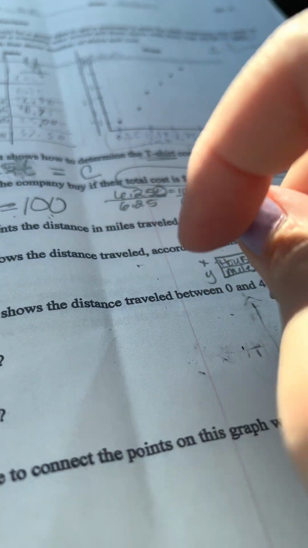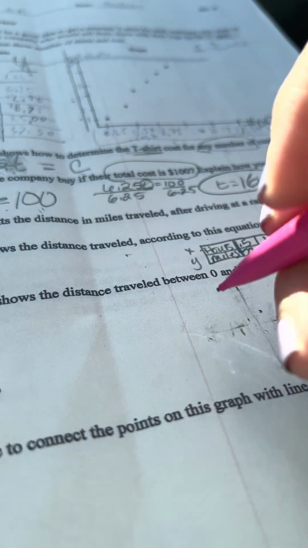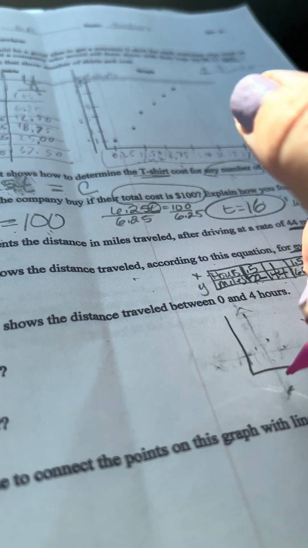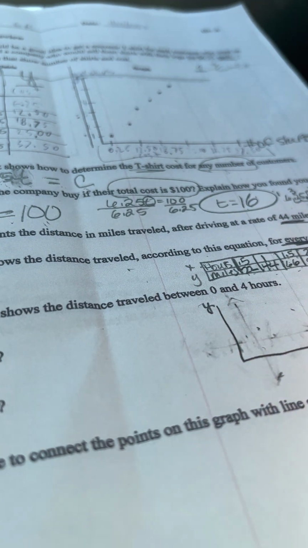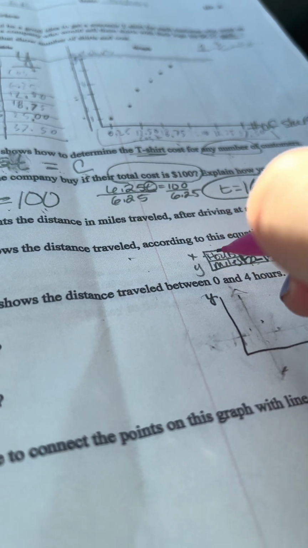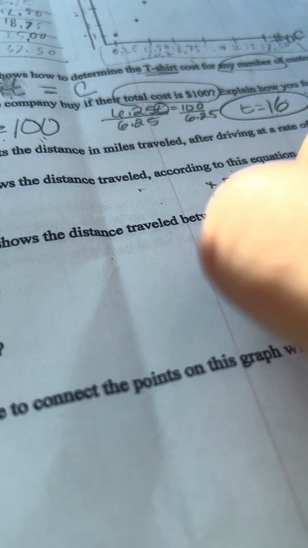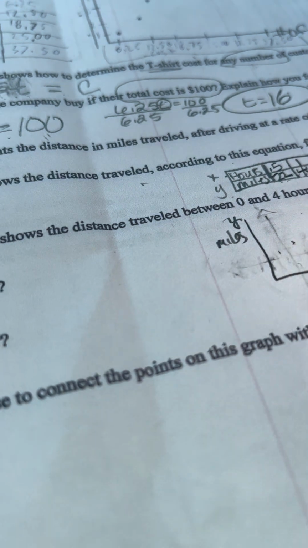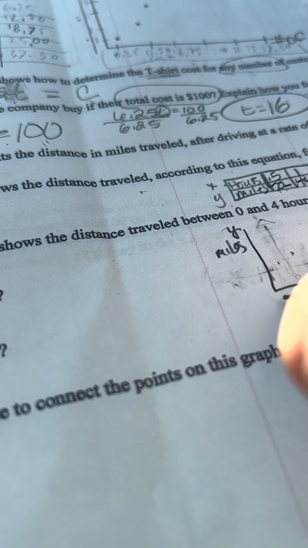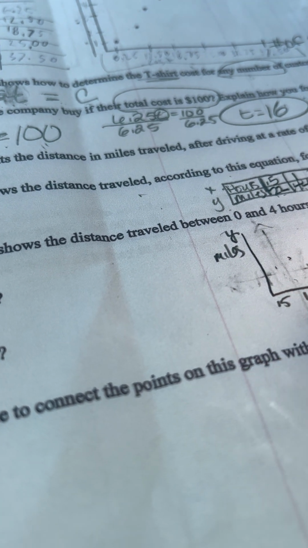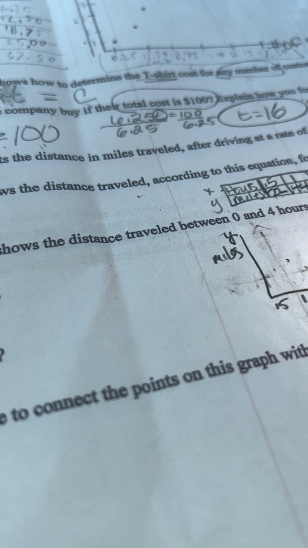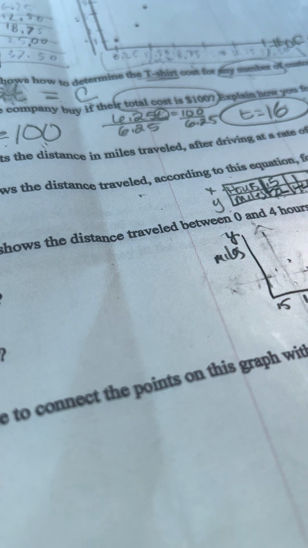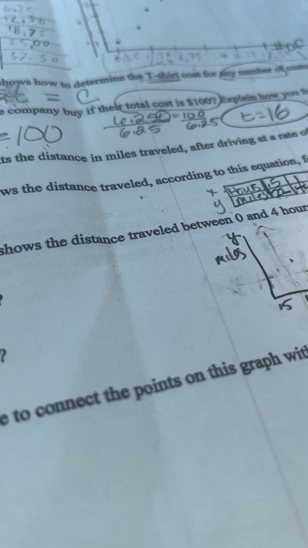We're going to go with the X and a Y that way. My time is going to be X, and my distance or my miles is going to be Y, right? My time, and I'm just going to say 0.5, 1, 1.5, 2, 2.5, 3, 3.5, and 4. Make that a little bit longer, right?